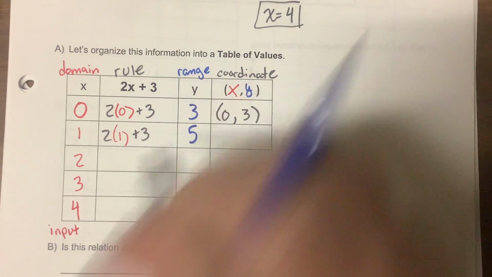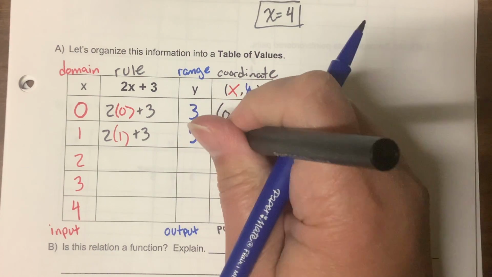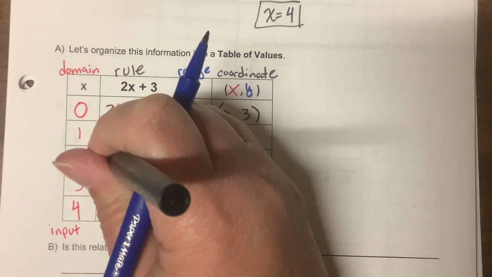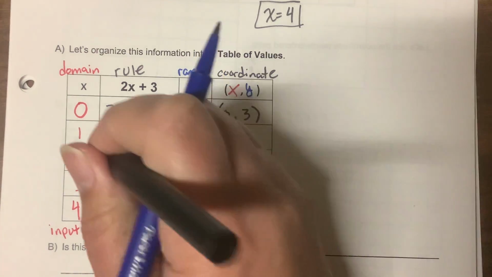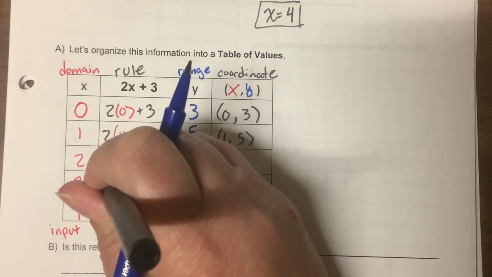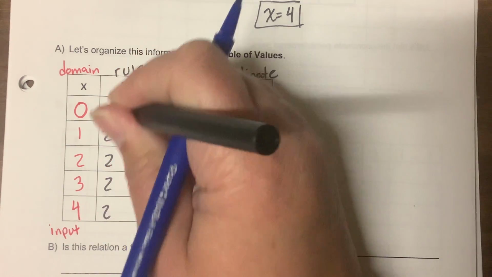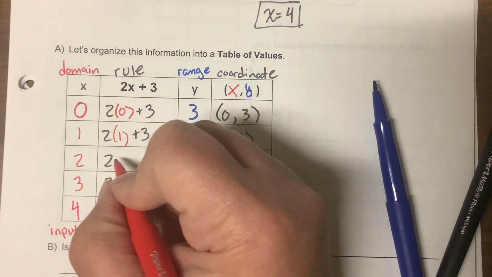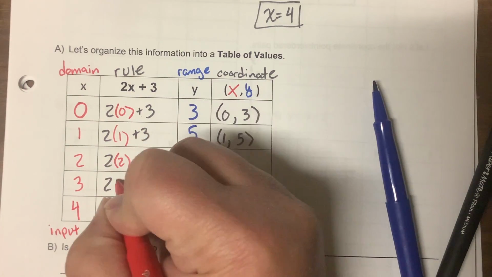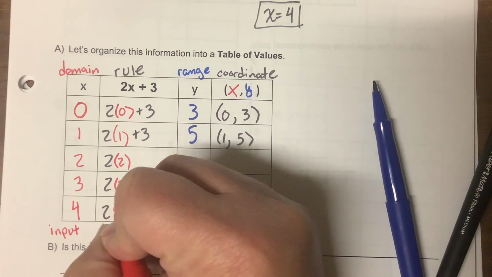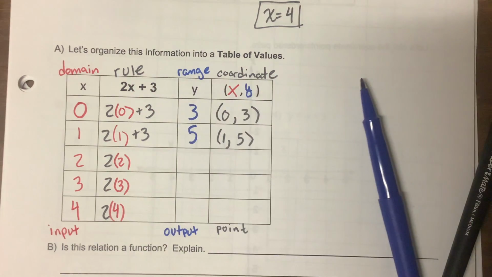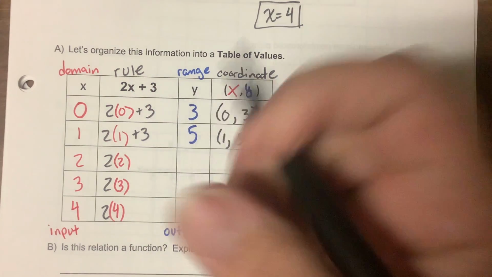Next one. Oh, wait, so that means if I play 1 game, I'm paying $5. Okay? Now I'm going to kind of cheat and write it out fast. So 2, 2, 2, because I'm always multiplying by 2. Now I'm going to put my domain in here. 2, 3, 4. Always in parentheses because a number next to a variable means that you're multiplying.